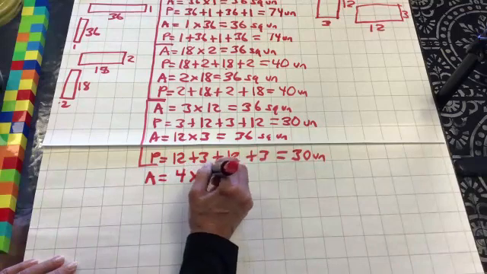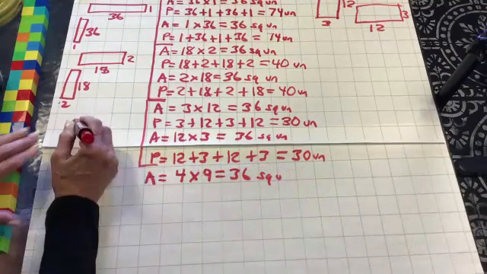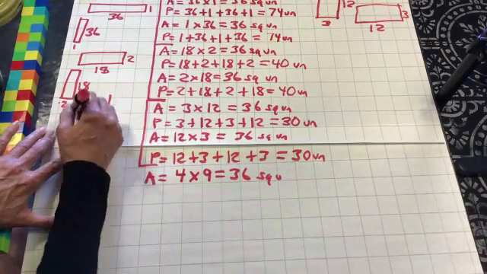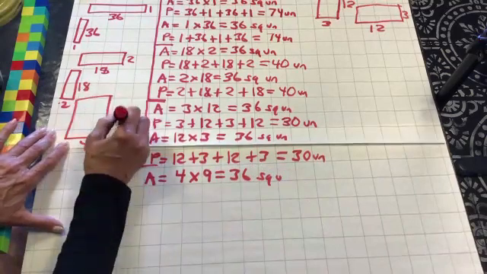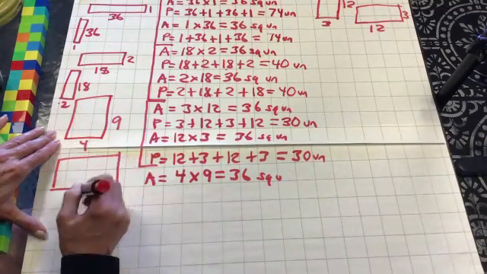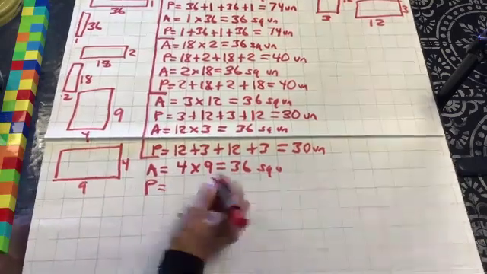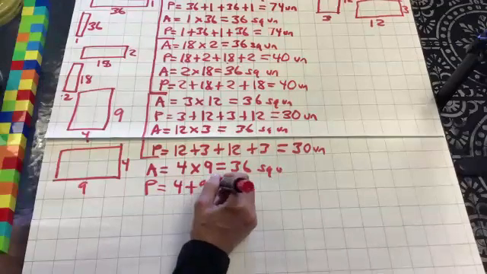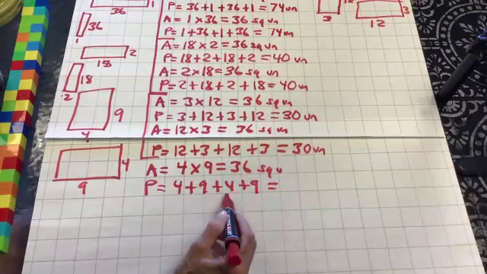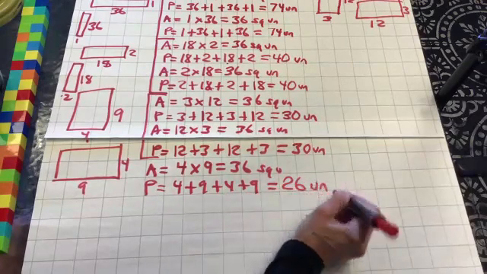4 times 9 equals 36 square units. So if I was going to draw that one, it would be 4 wide by 9 tall, 4 by 9, or it could be a 9 by 4. So this perimeter for 4 by 9 would be 4 plus 9 plus 4 plus 9 equals. So 4 plus 4 is 8, 9 plus 9 is 18, so that would be 26 units.